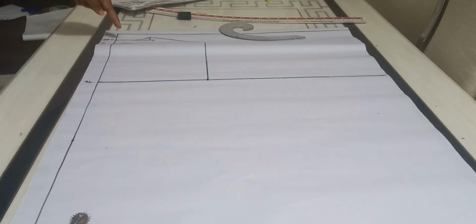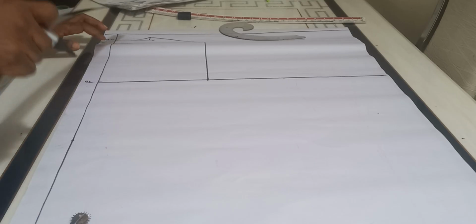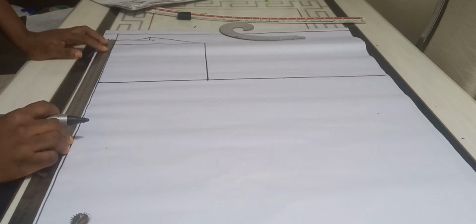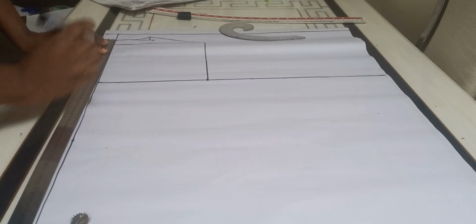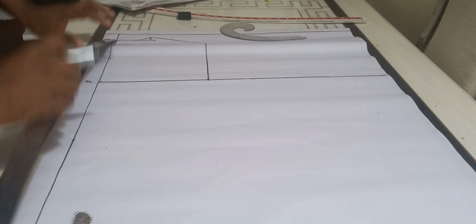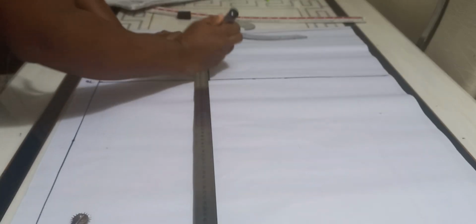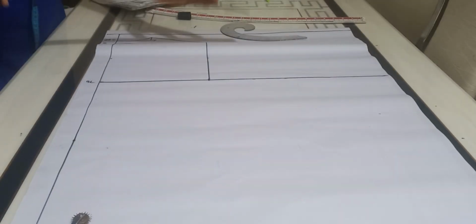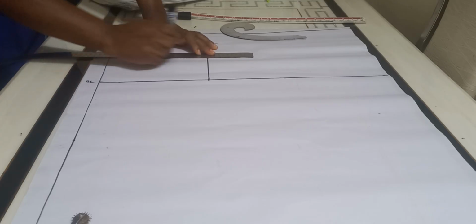Then I'll find the midpoint from this point O to my bust line. From my point O to my bust line is 23. You understand? So the midpoint is 11 and half. Hope this is well understood. And I will rule. I'm trying to create a back armhole.